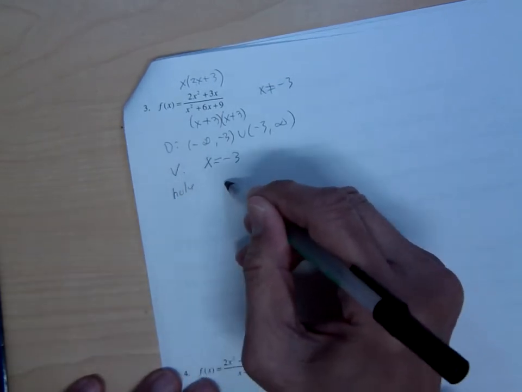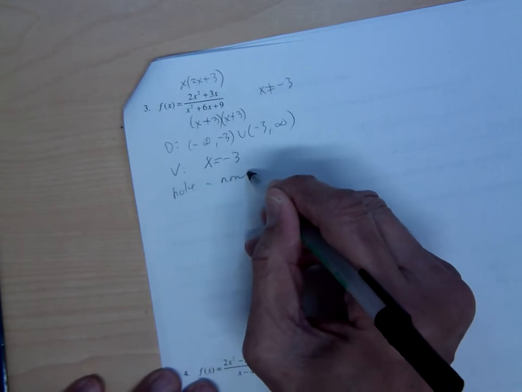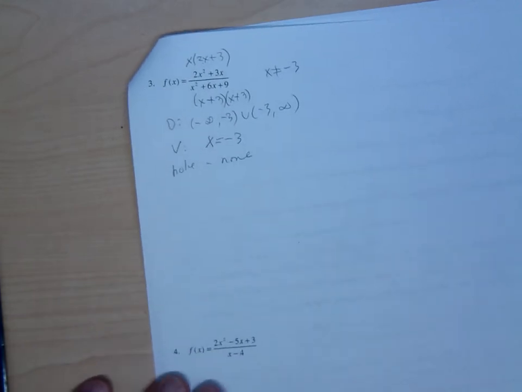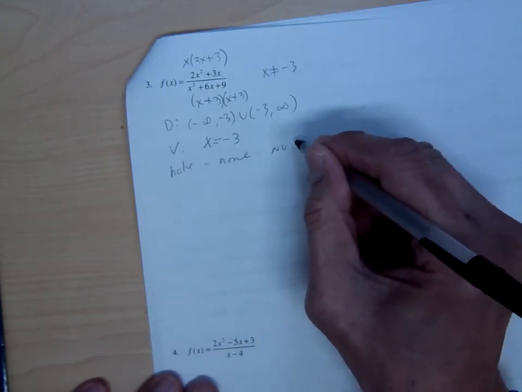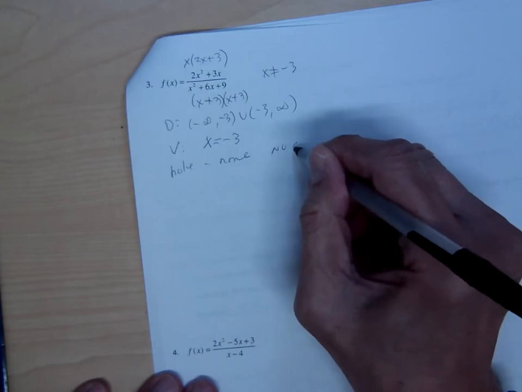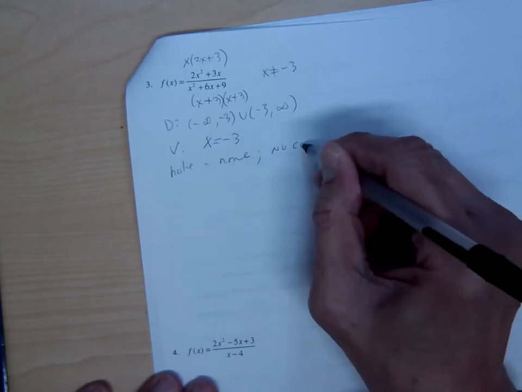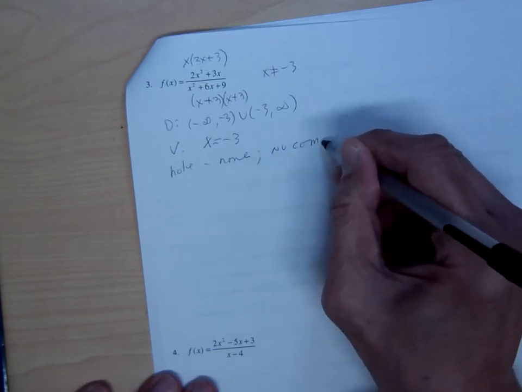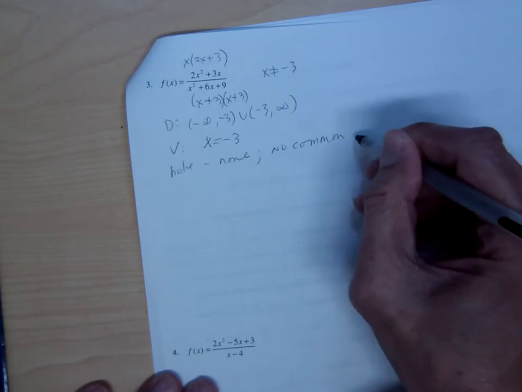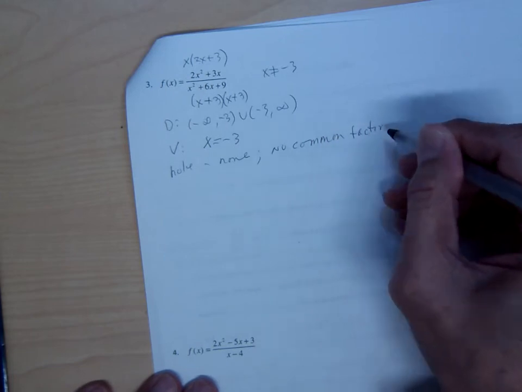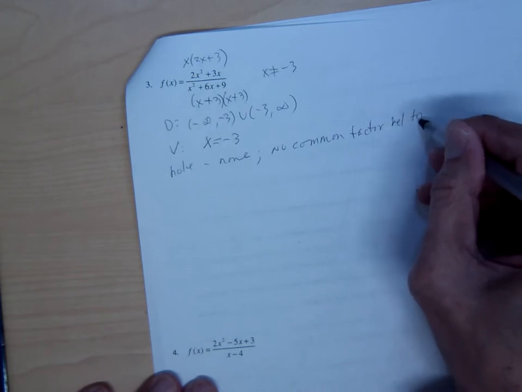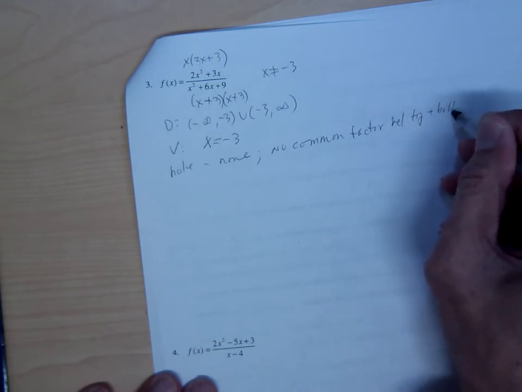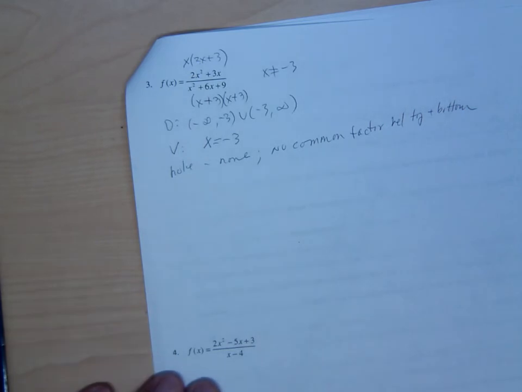None. And that's because there's no common factor between the top and the bottom. Okay? And you could make a comment so you know: no common factors between top and bottom, which is the numerator and denominator, right? Horizontal.